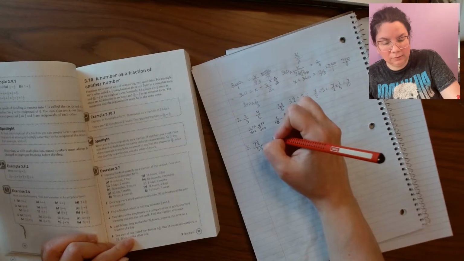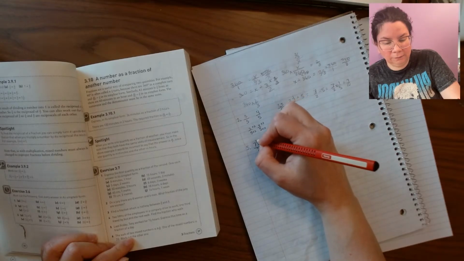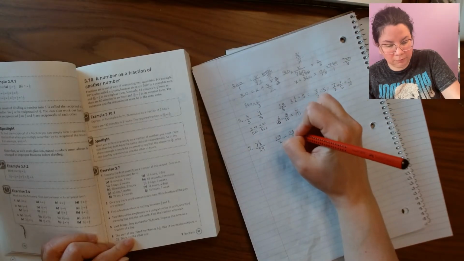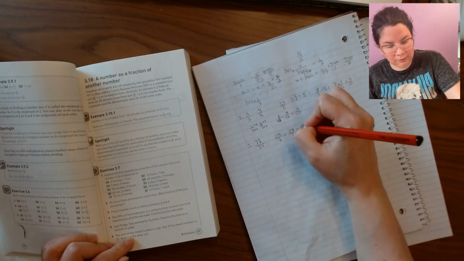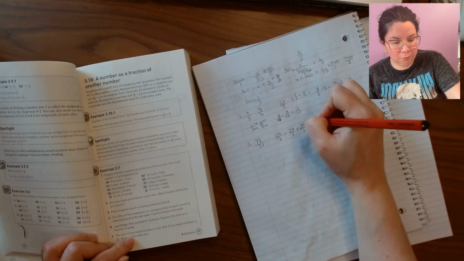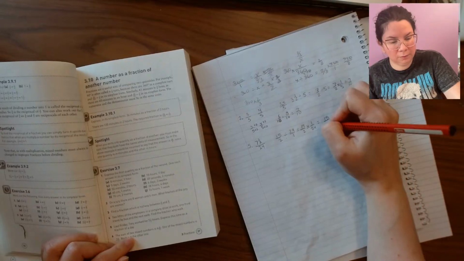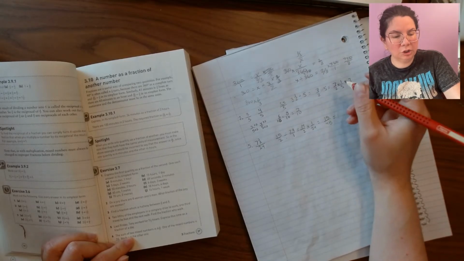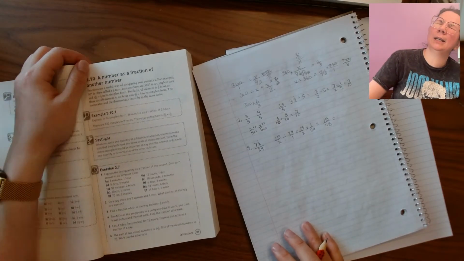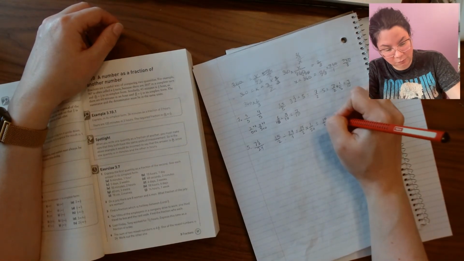So it would be 15 over 2 divided by 24 over 1, which is 15 over 2 times 1 over 24, which is 15 over 48, which divided by 3 is 5 over 16, which is the answer.